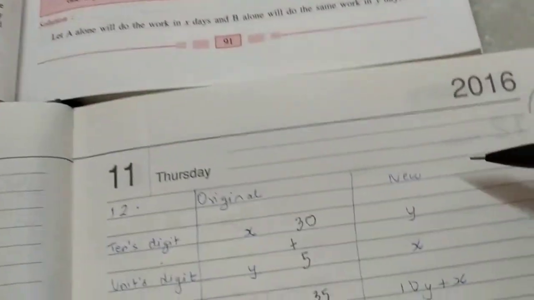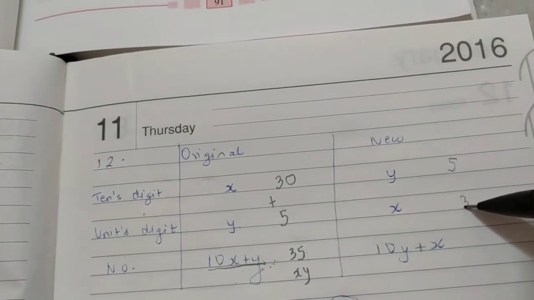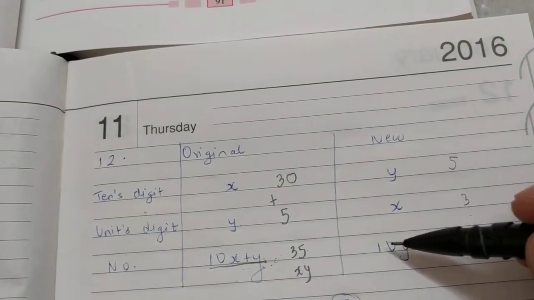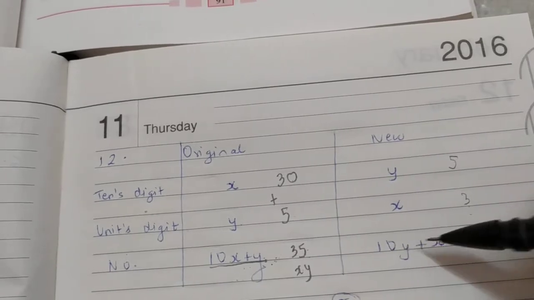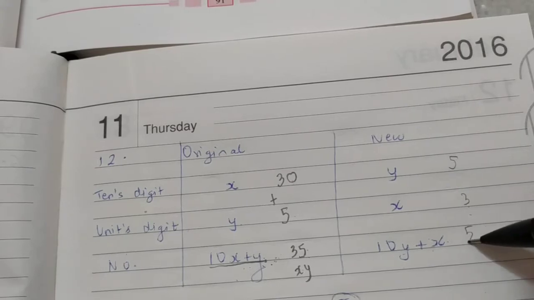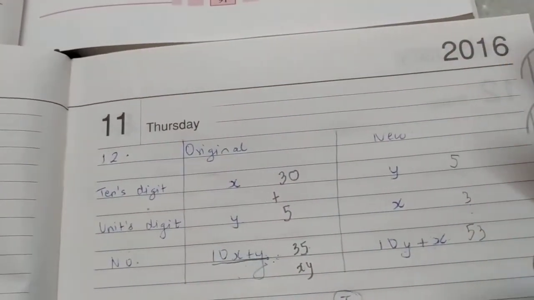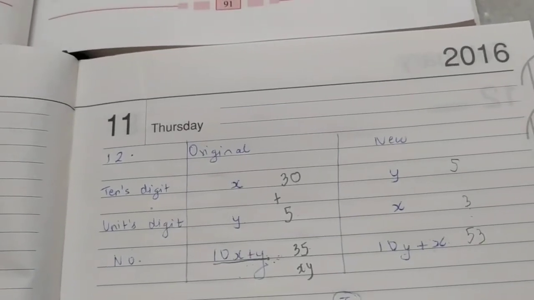So if the digits are reversed, so this is, let's say 5 and this is 3, the number is 53. How? 10 times 5, that is 50, plus 1 time x, which is 3. So 50 plus 3 is 53. So this is the type of table we should prepare to solve the sum, which makes things easy.